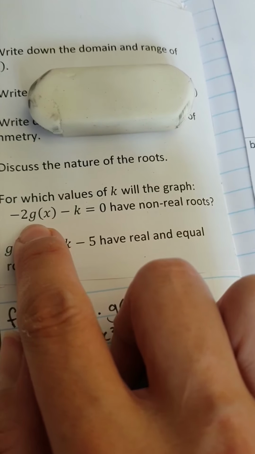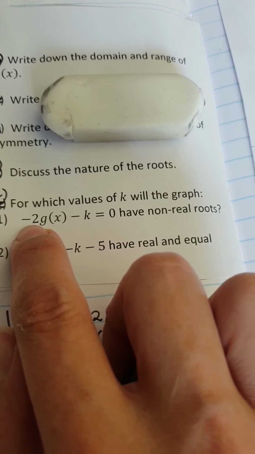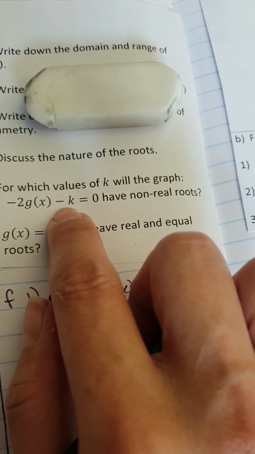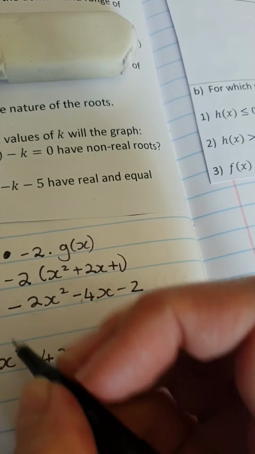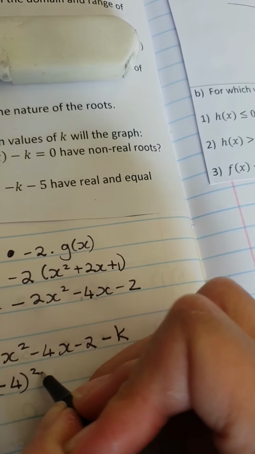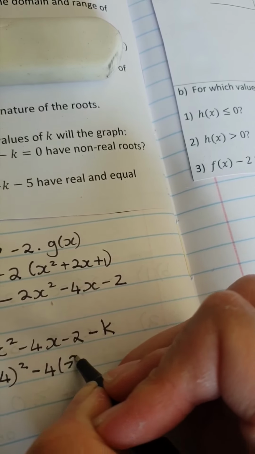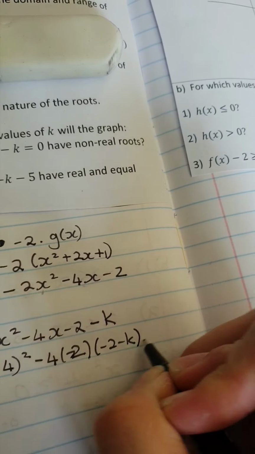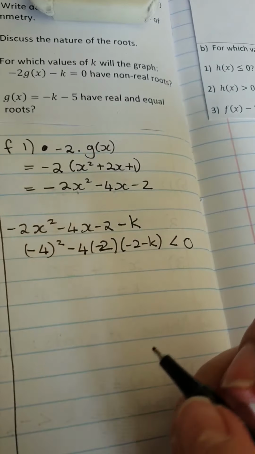Now for me it's very difficult to determine this one graphically because that's going to take me long to sketch that one and then with my straight line. So I'm just going to use a discriminant. Okay, have non-real roots. So where my discriminant, which is b squared minus 4ac, is less than 0 because non-real roots.